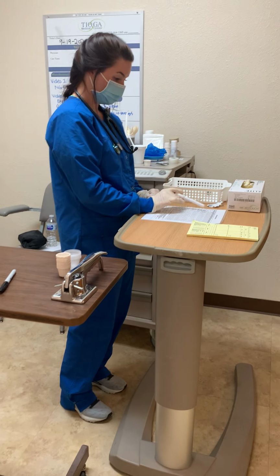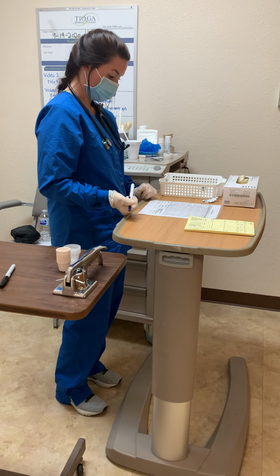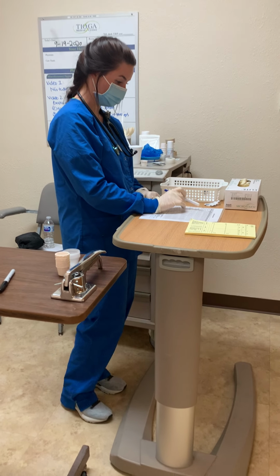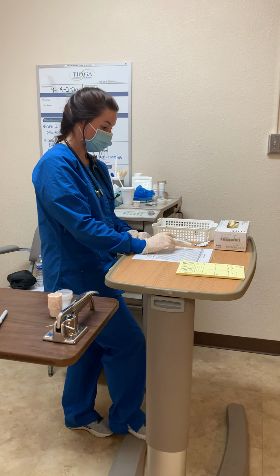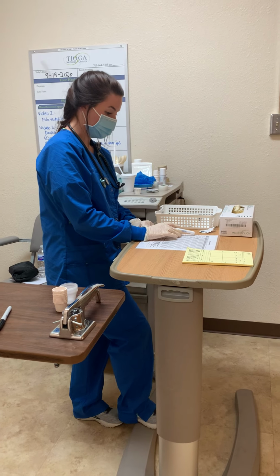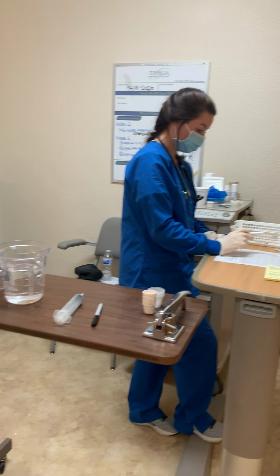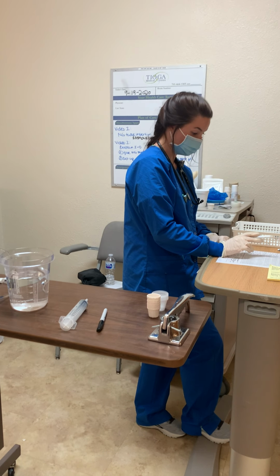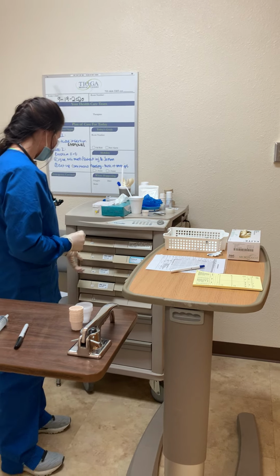So it looks like Joanne Jones, my patient, 12367, Jeff's her physician, and she's going to be getting 3 different medications that we are going to crush and give through her NG tube. So we have aspirin, 81 milligrams at 8 a.m. We have acetaminophen, 500 milligrams at 8 a.m. And we have Lasix, 20 milligrams at 8 a.m. as well. So we're going to get those out here at her drawer.